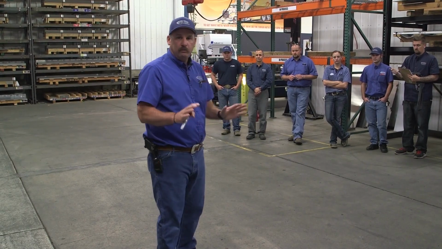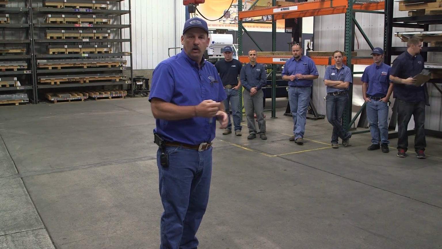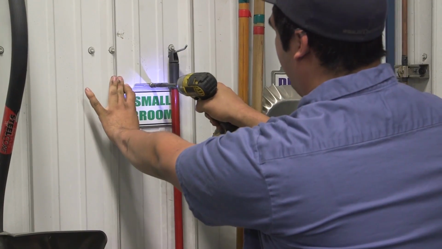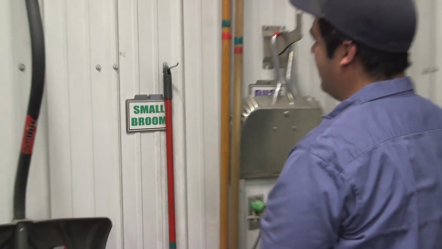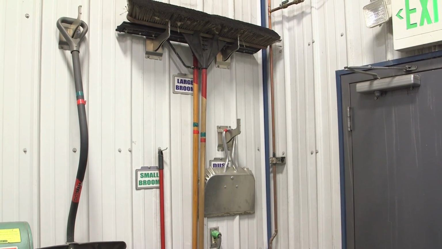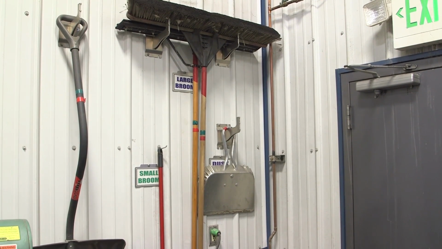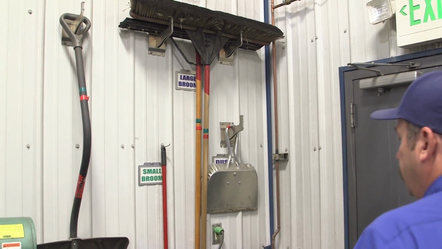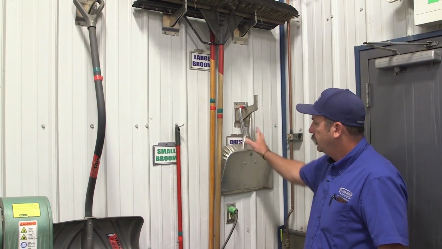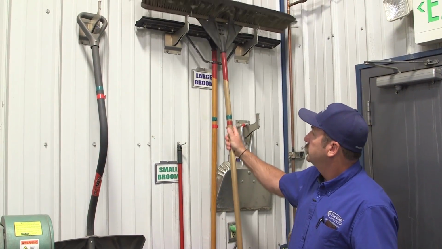So we're going to go ahead and pause the camera for just a second while we mount these last brackets. Okay, so Paul's putting the last screw in. At In the Ditch, we make our own labels so that everything's clearly marked. This is where the dustpan goes, broom goes, shovel and squeegee.